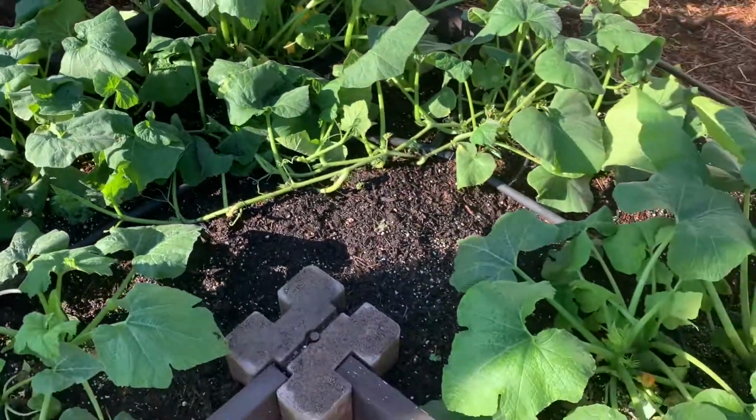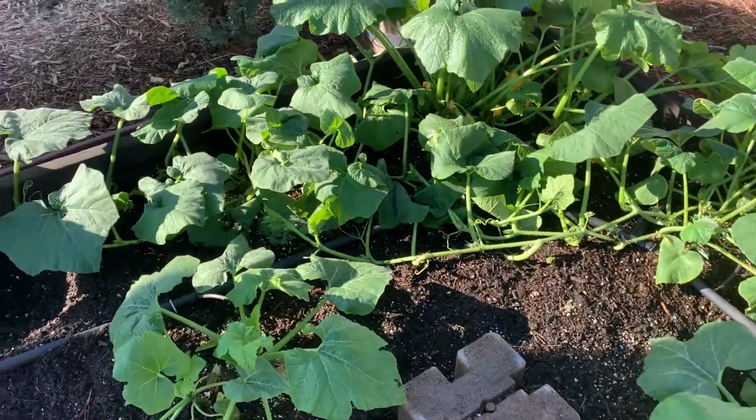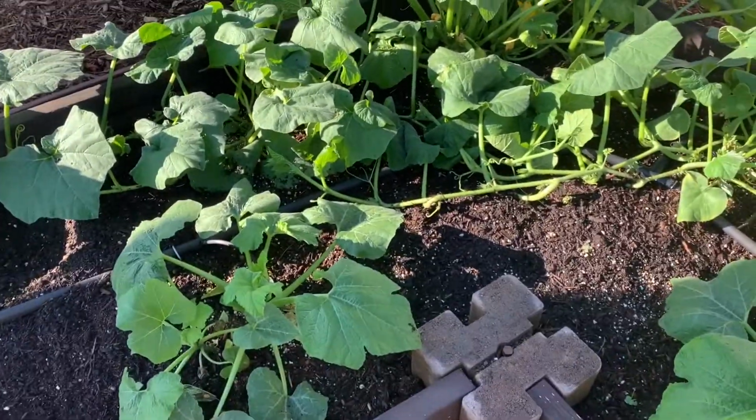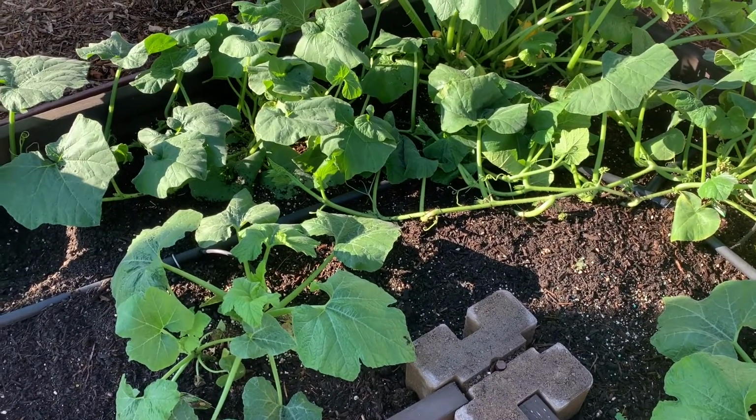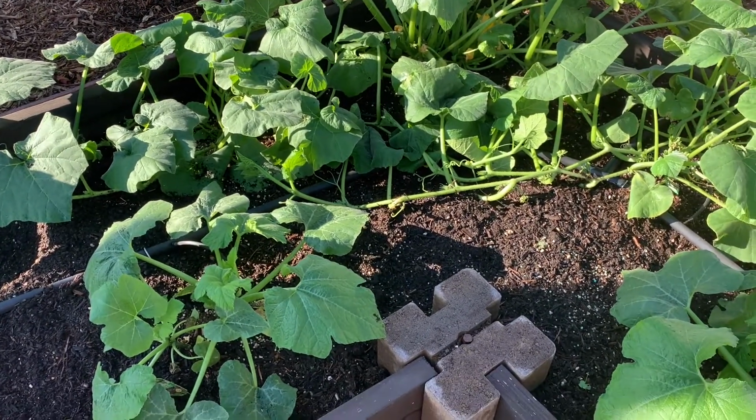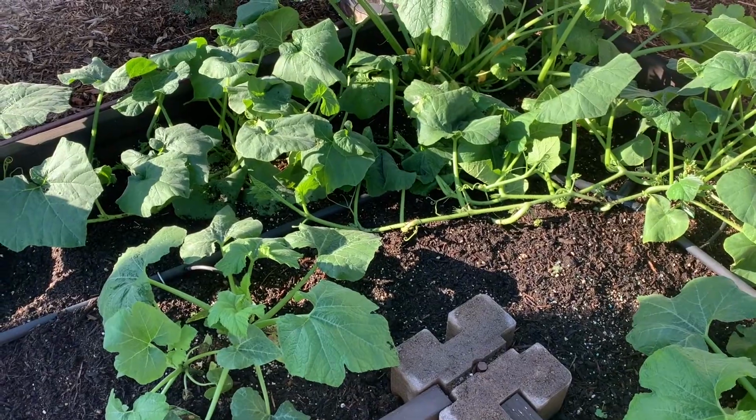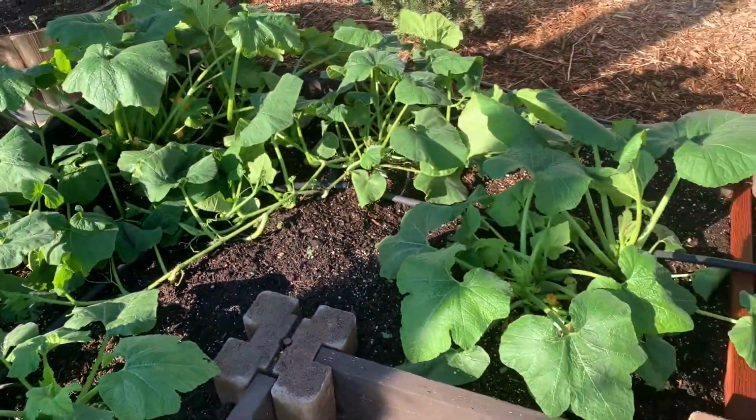So that's all there is to applying a slow release chemical fertilizer. It's kind of like a once and done thing. You throw it down there and then hit it again a couple weeks later. So that is the application of slow release.